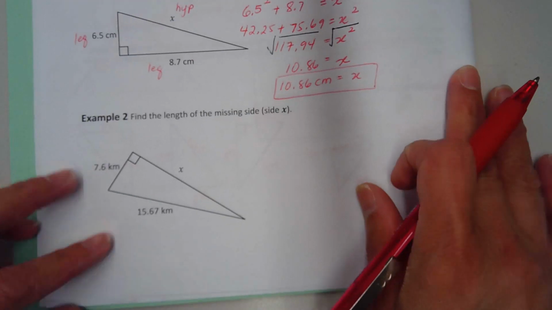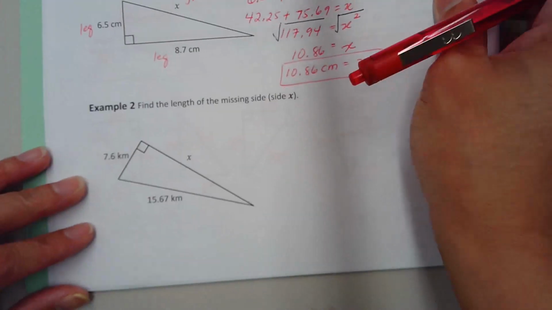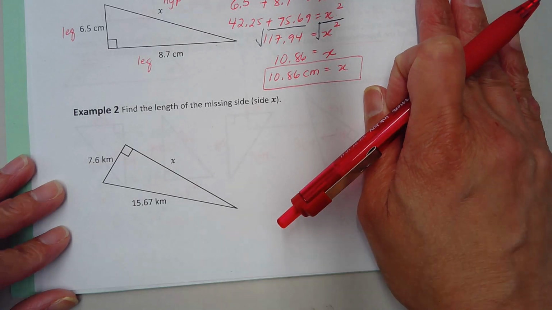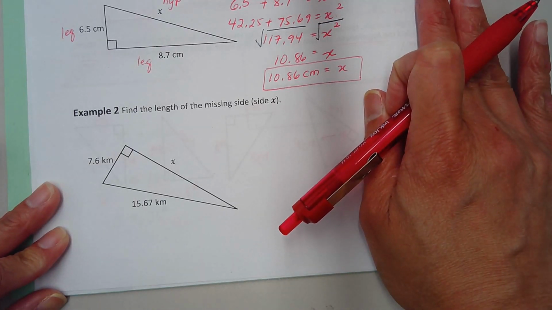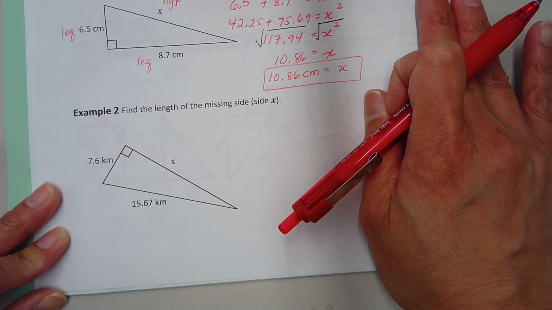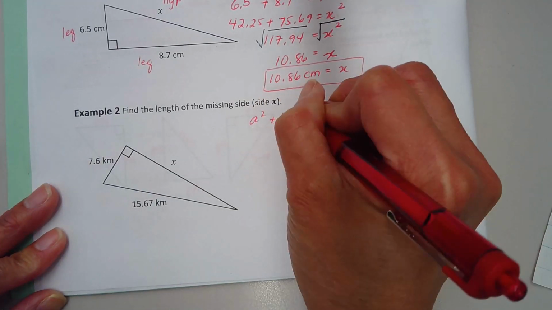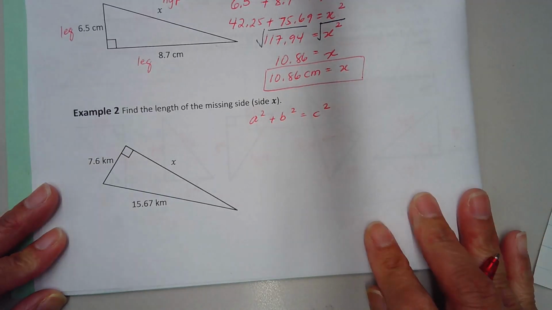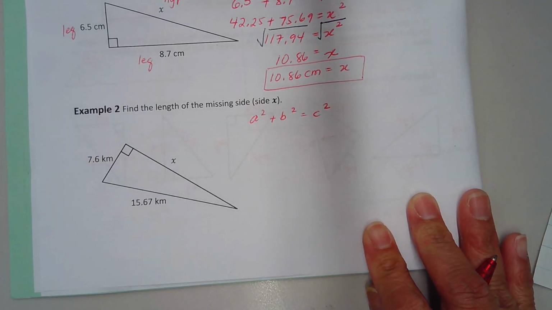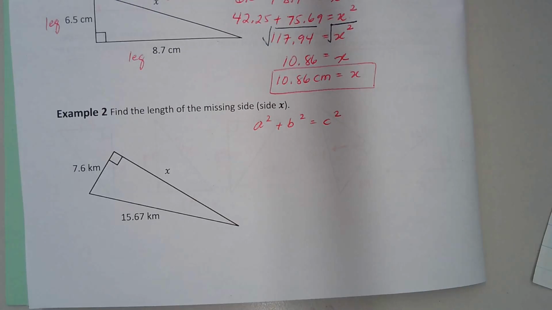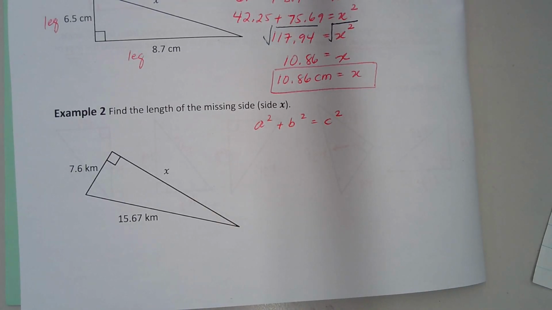So the first thing that you're going to do is what? A squared plus B squared equals C squared. 15.67 is the hypotenuse. So that's C squared. Very nice.